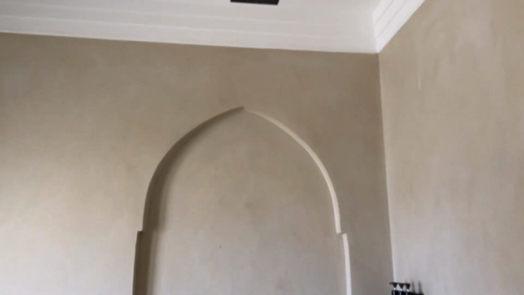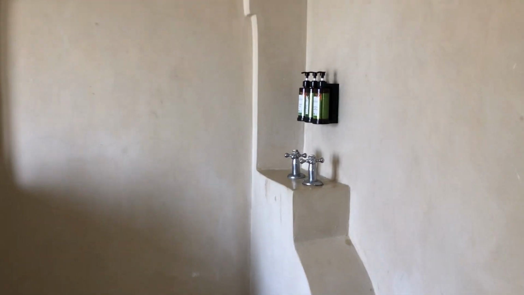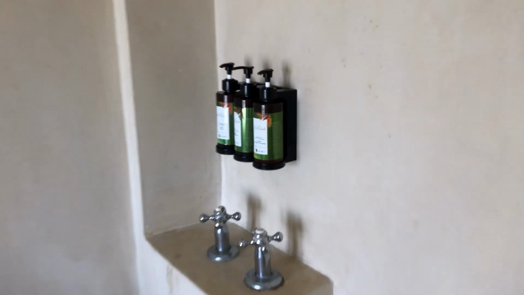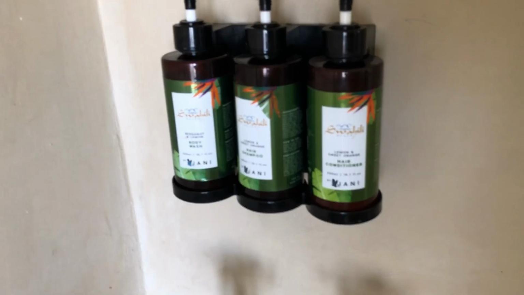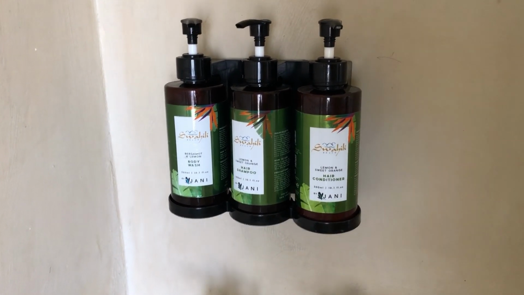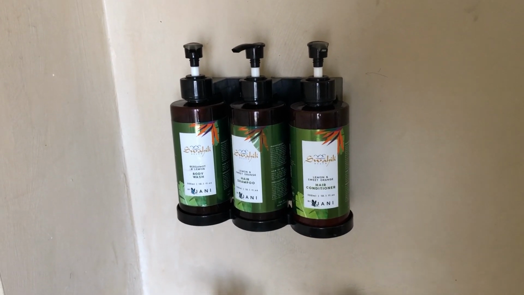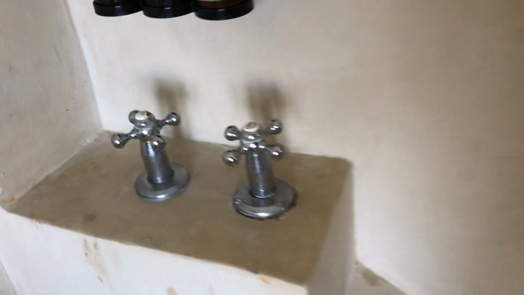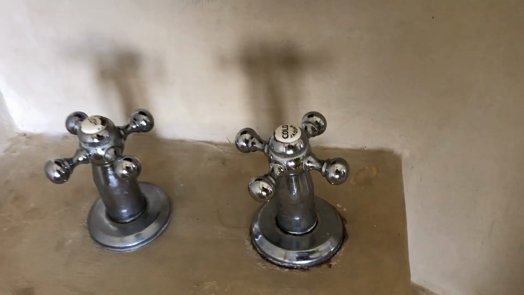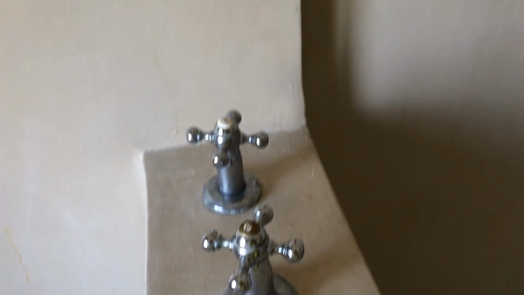This is the pressure for the shower. So I like the shower pressure. It was good. So when we come here, you get these. Sorry, it's taking so long to focus, but you get hair shampoo, you get hair conditioner, and you get body wash. So here we have cold and hot. So this part is for the shower, and then this part is for the bathtub.